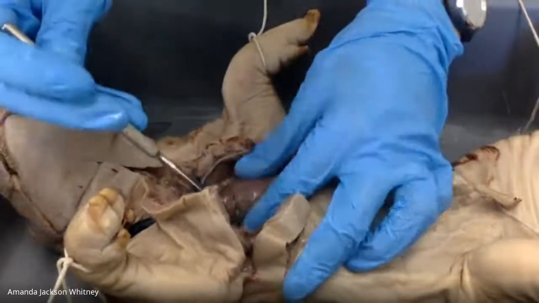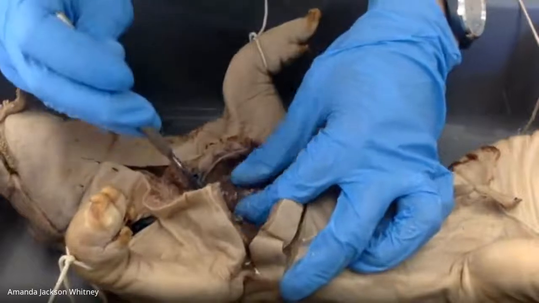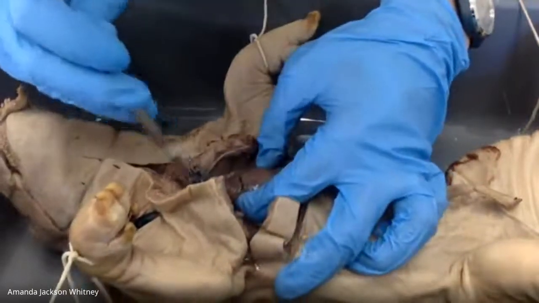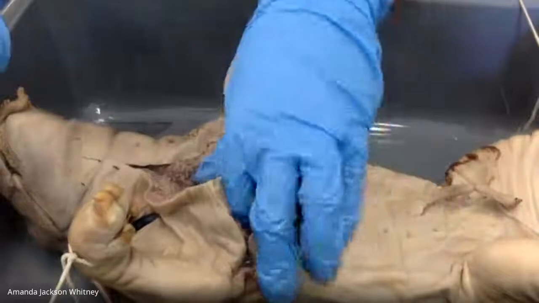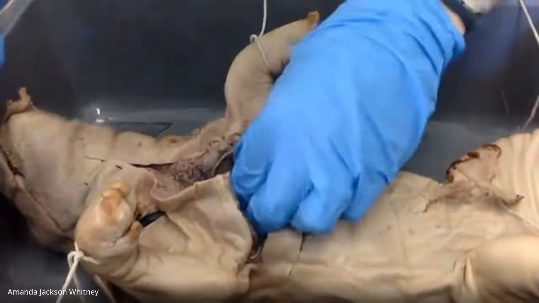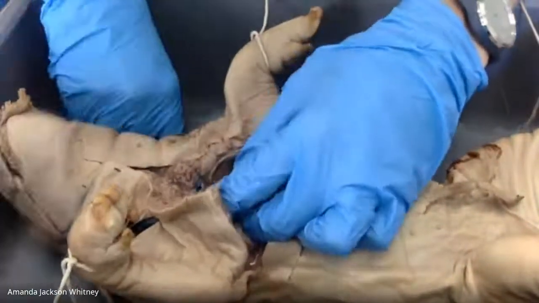There's a dissection where it asks to identify the pyloric and something valve. Is that the heart? Those are in the stomach. So if you cut into the stomach, you'll be able to see those. Oh, I'm supposed to cut into the stomach. Cut into the stomach.